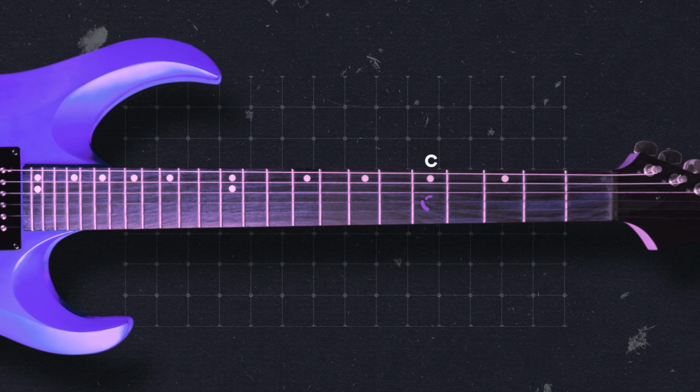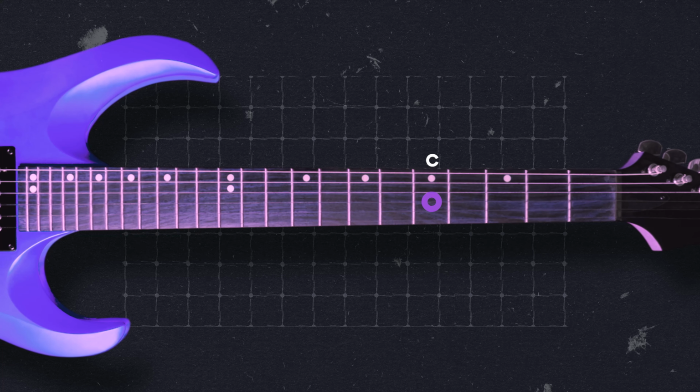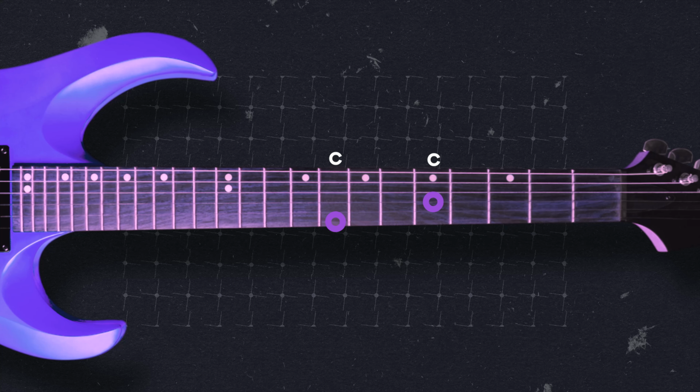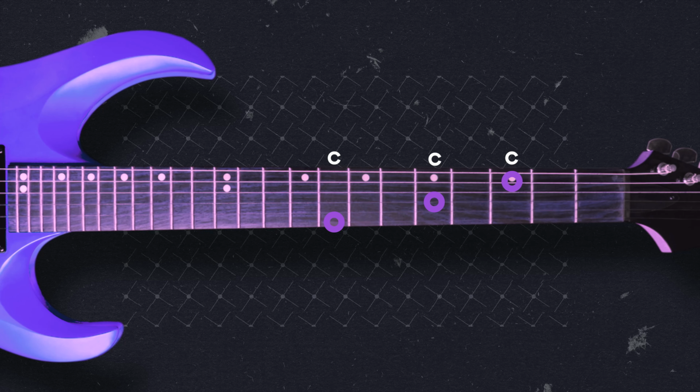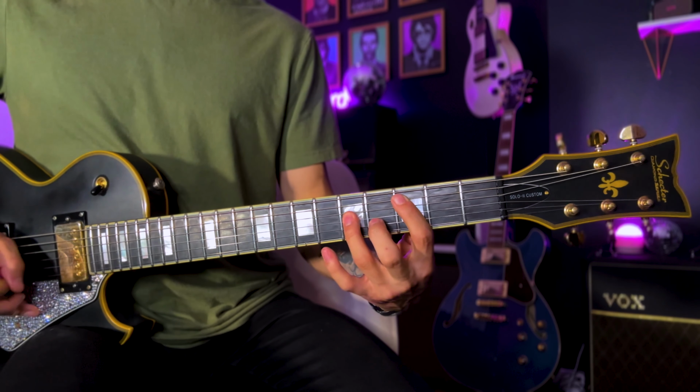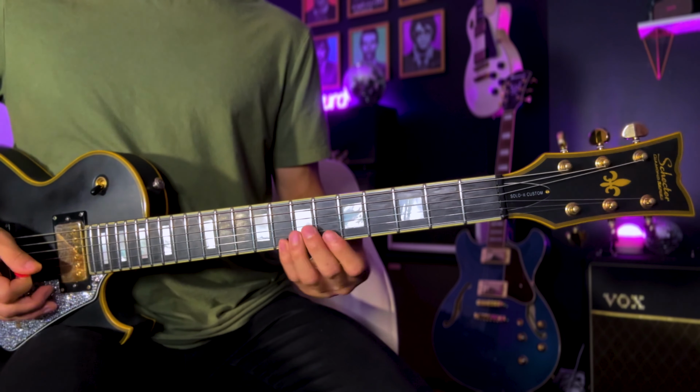So if the top note of your octave is on the B or E strings, move up by 3 frets instead of 2. You can follow this pattern to play octaves anywhere on the neck. And I've included a bonus exercise linked in the description below to help you get started as your eyes and fingers adjust to how these octaves are laid out across the fretboard.